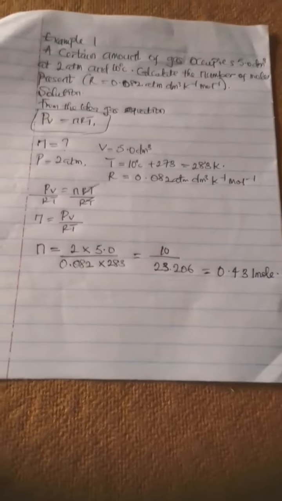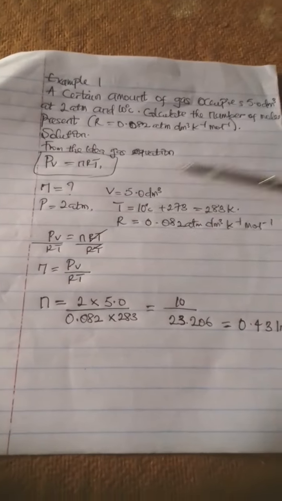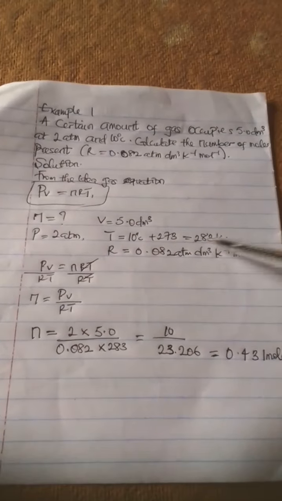So this is the formula to use, and we're asked to calculate the number of moles. So this is the parameter given. n is the number of moles, then the volume, the pressure, and the temperature. We have to convert it to Kelvin.